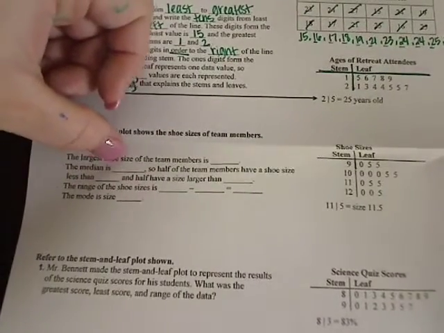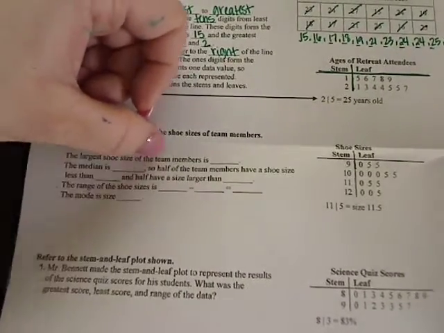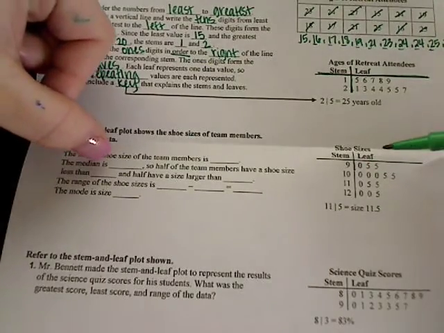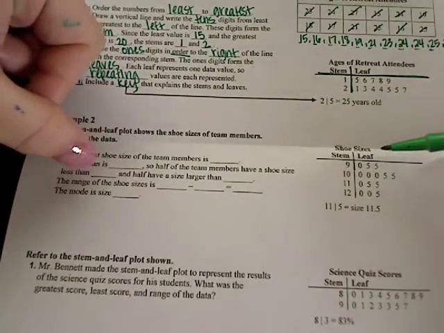Okay? So it says the largest shoe size of the team members is, well, we can look at the graph and interpret that. Or if you want to, we're going to have to find the median and the range and the mode. So why don't we just take these and pull them out and write them in order from least to greatest.